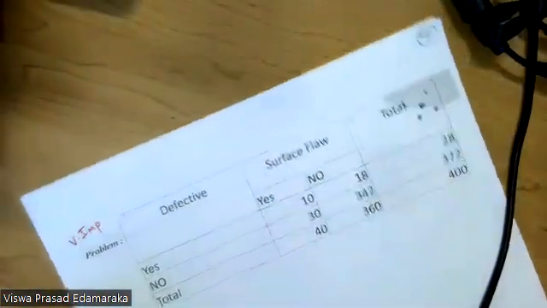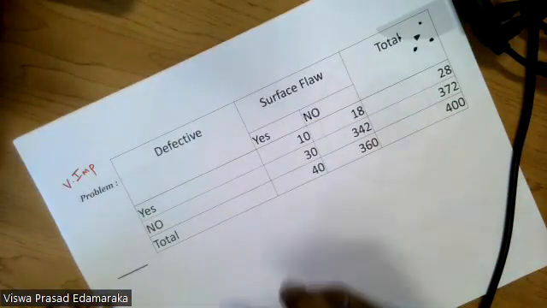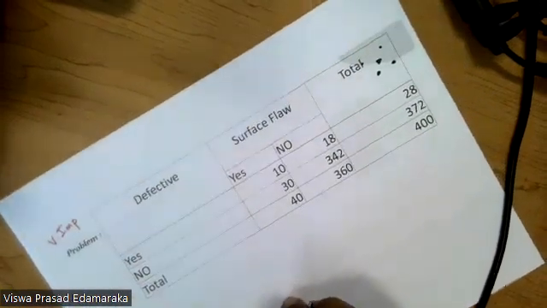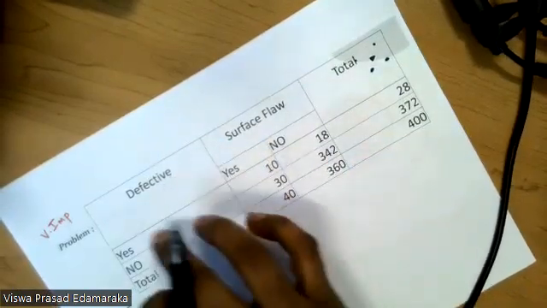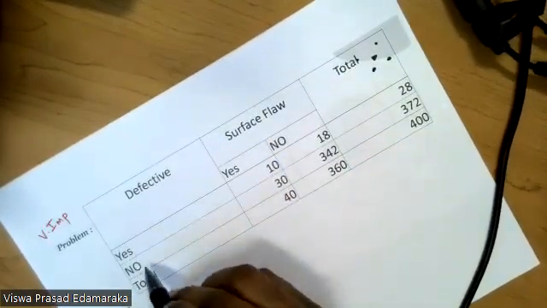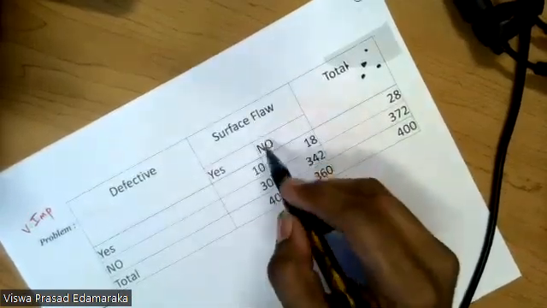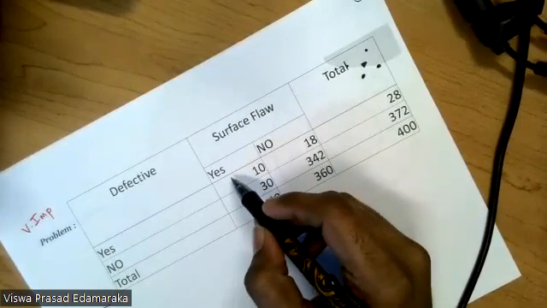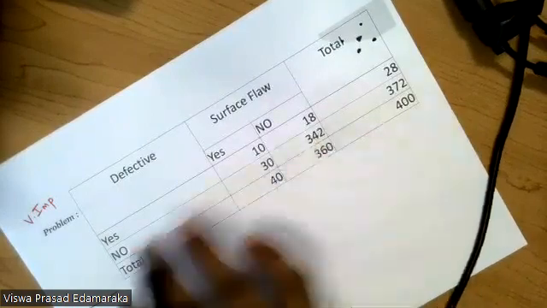Focus on this problem. This is a very important problem, and I have seen many questions like it in examinations. He has given some table. There is defective, non-defective. Out of surface flaw is also defective. This is F. Surface flaws S and no.